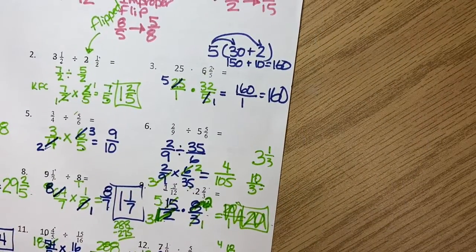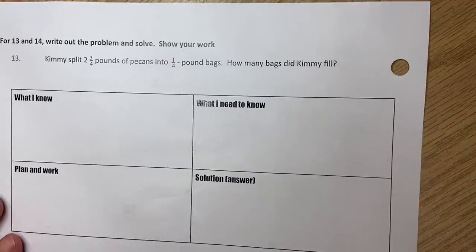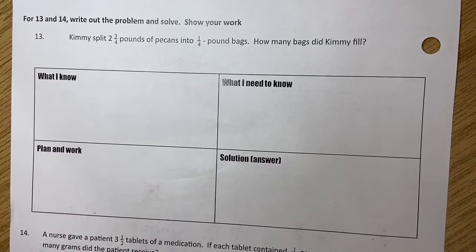Just be careful on your multiplication and division, making sure you multiply when you're supposed to multiply and you divide when you divide. All right, these are the story problems that we did. And this is kind of how I want you to set them up, even if you don't write the whole thing out like this, but this is how I want you to set it up.